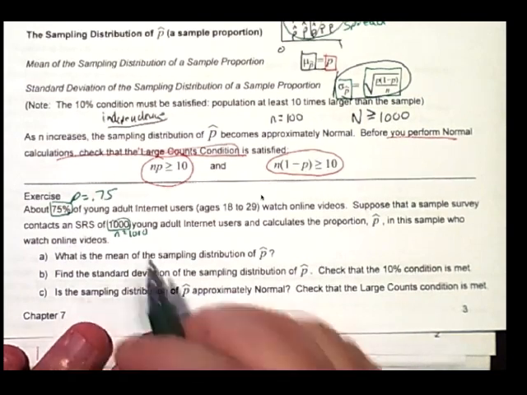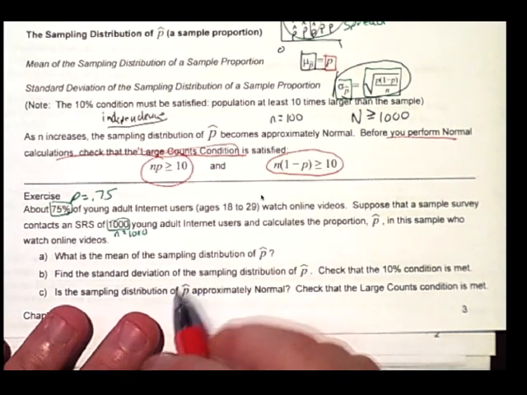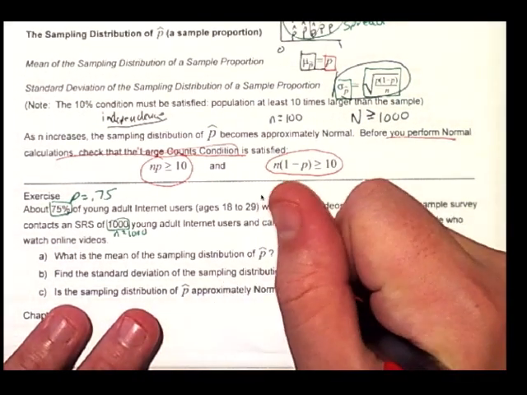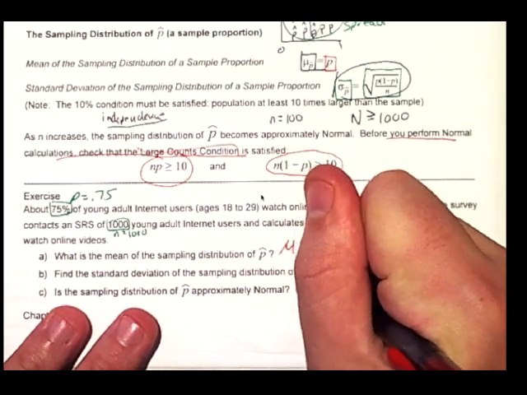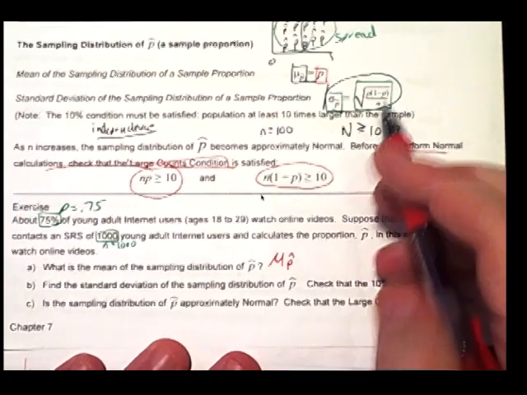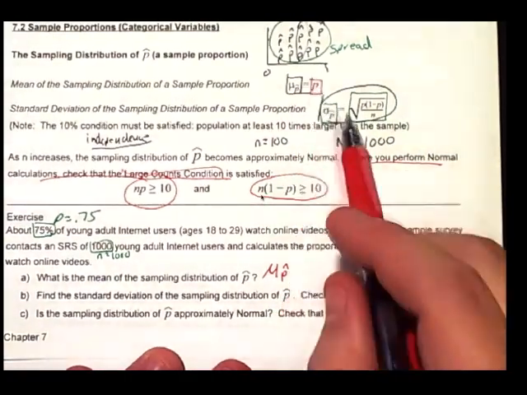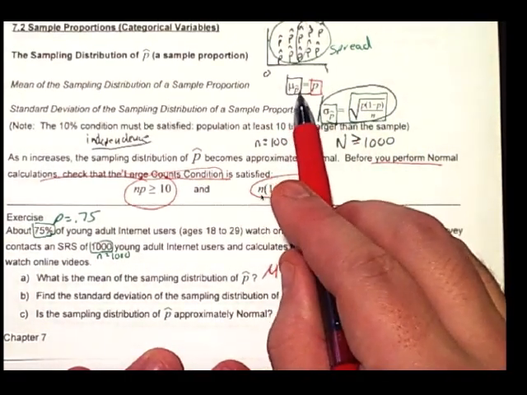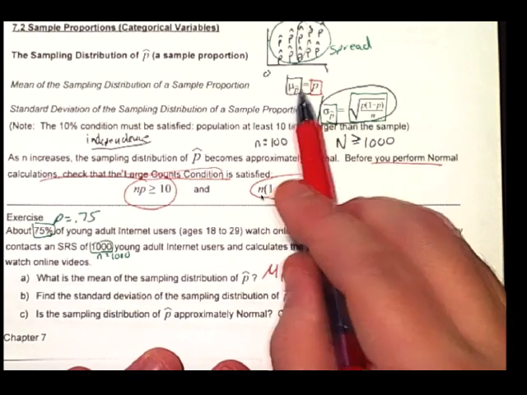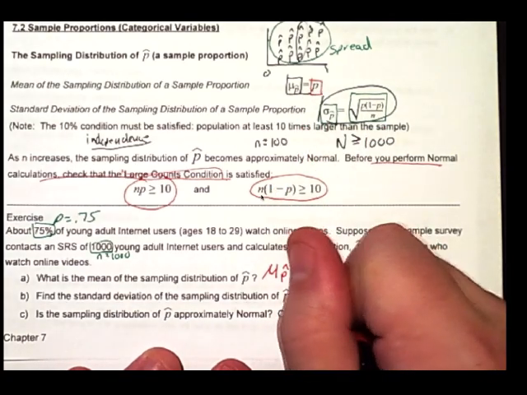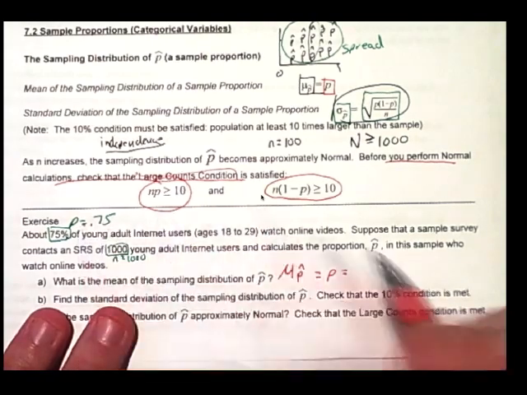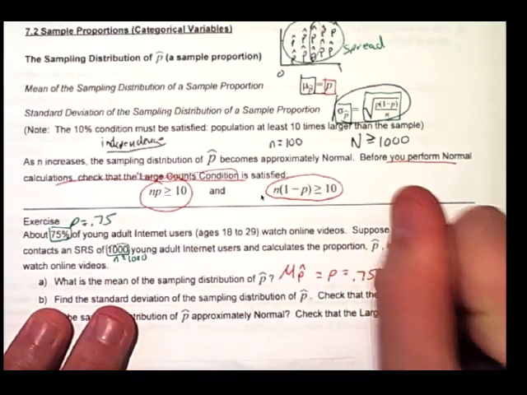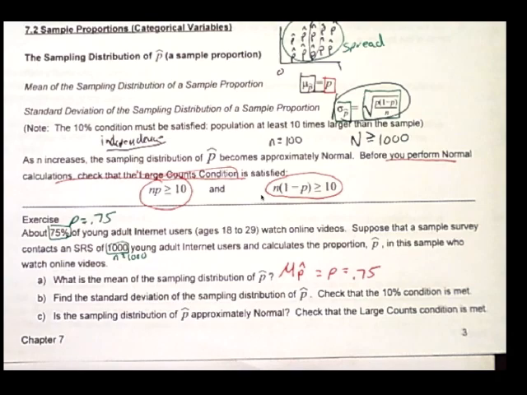Part A, it says, what is the mean of the sampling distribution of p hat? So they're asking for mu of p hat. Well, based on this definition up here, the mean of the sampling distribution of p hat is going to equal rho. And what did we get in the question? We were told that rho was 0.75.